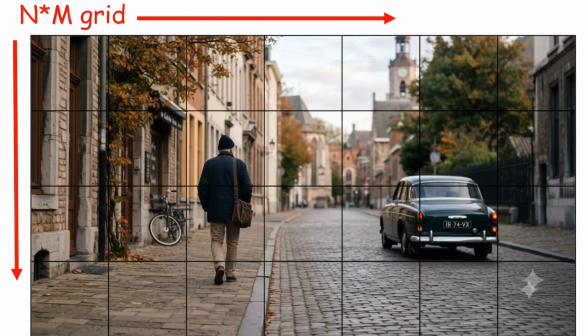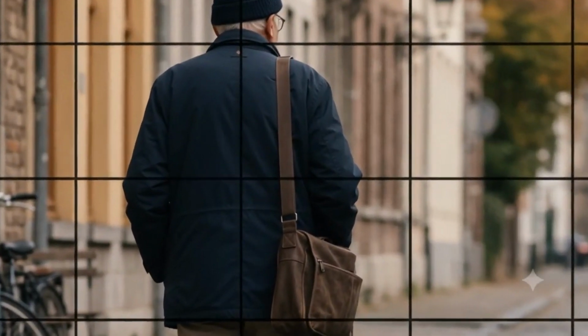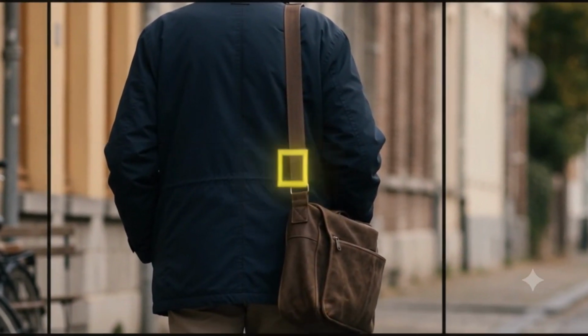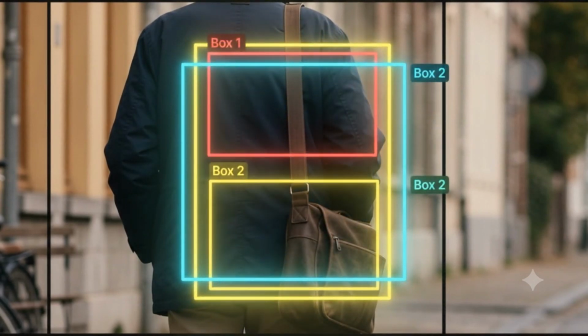Another important parameter is B, which is a hyperparameter of the model. B specifies how many bounding boxes each grid cell predicts. For example, if B equals 2, then every grid cell predicts 2 different bounding boxes. If B equals 3, each grid cell predicts 3 bounding boxes, and so on.